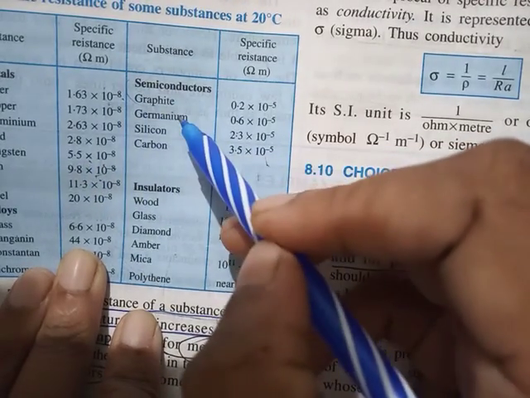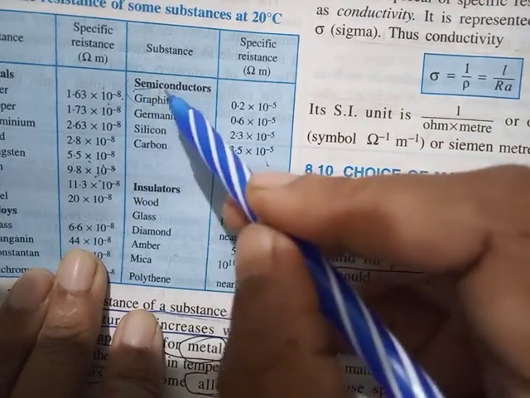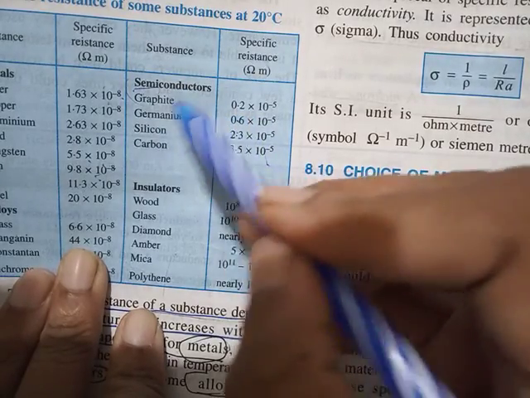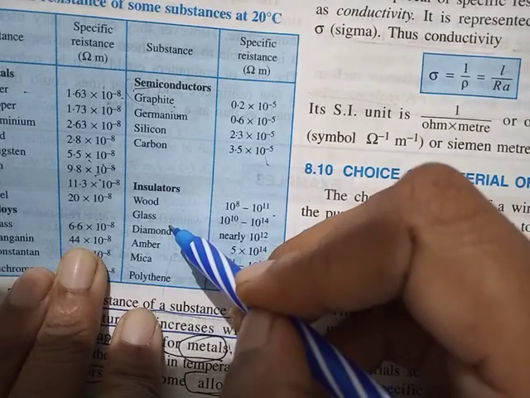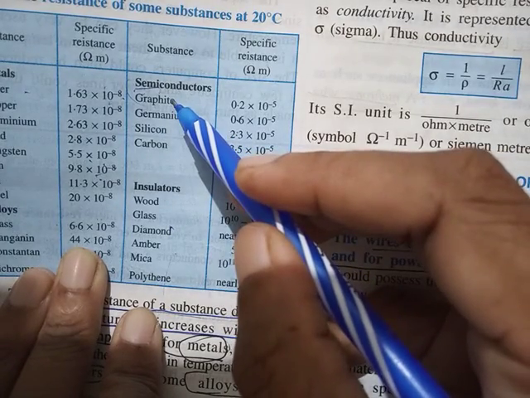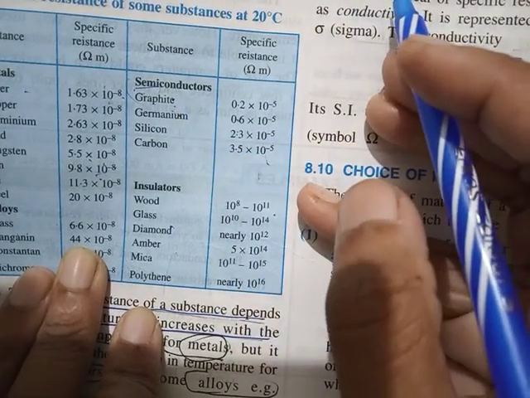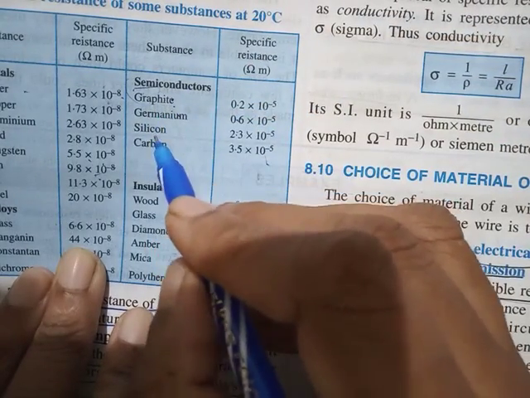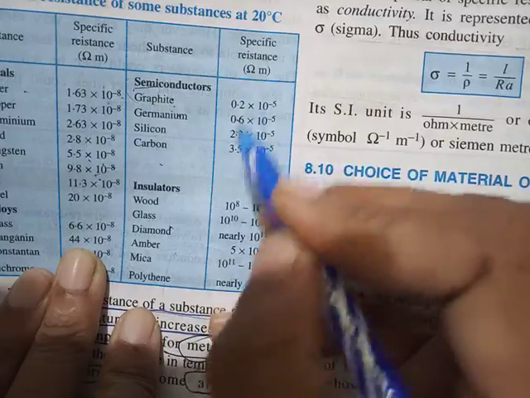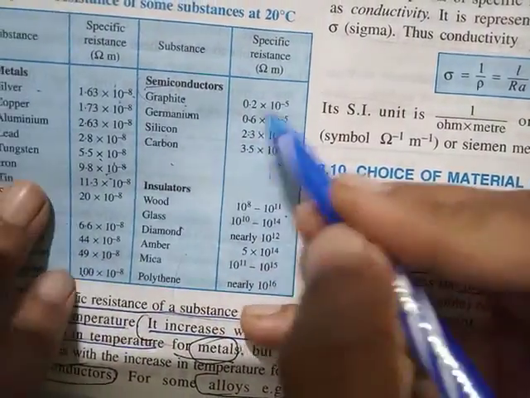Now what are semiconductors? The word says semiconductor, meaning partially it will conduct. Actually it's between conductor and insulator. It can conduct partially, so they are called semiconductors. Examples are graphite, germanium, silicon and so on. So their specific resistance will be in this range.